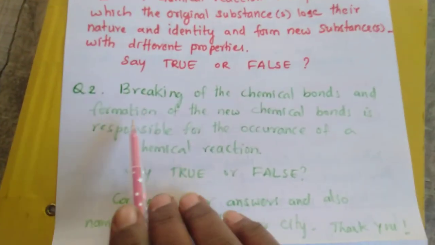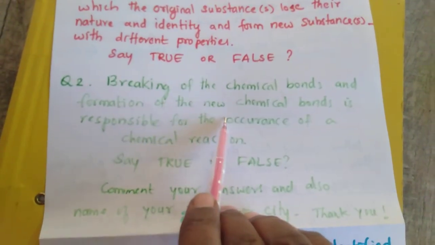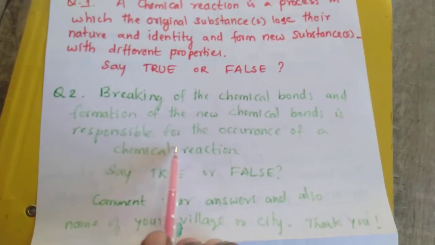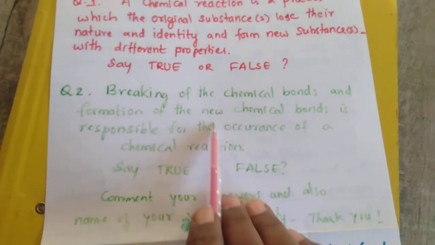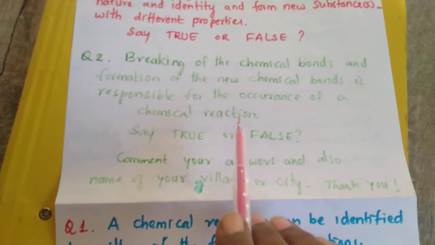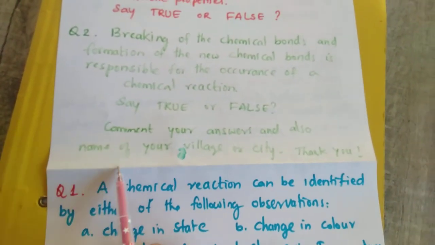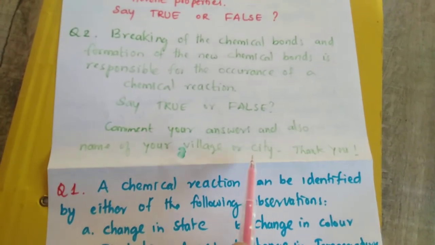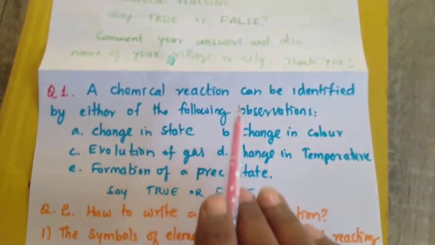Then, breaking of the chemical bonds and formation of new chemical bonds is responsible for the occurrence of a chemical reaction. So according to you, whether it is true or false. This is also true. You can comment your answers and also the name of your village or city. Let us come to one more question.